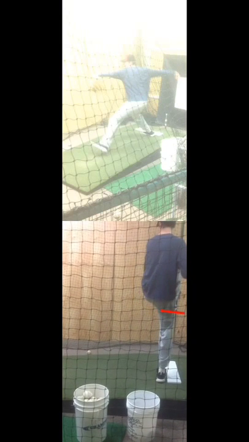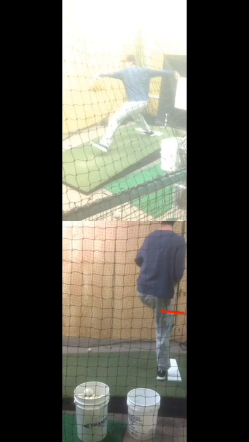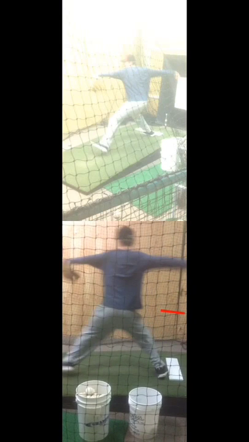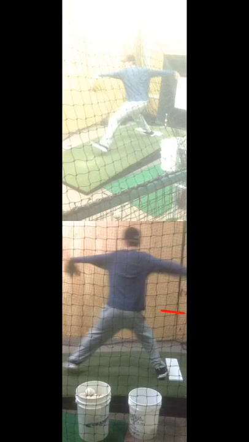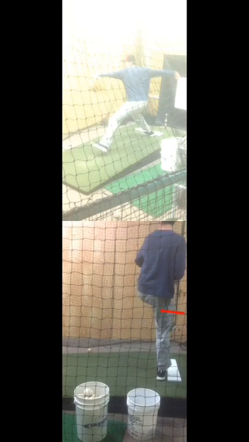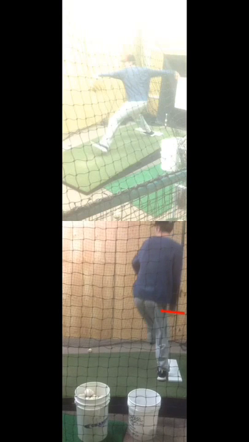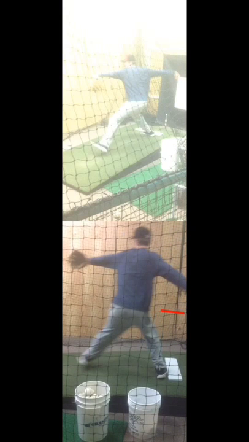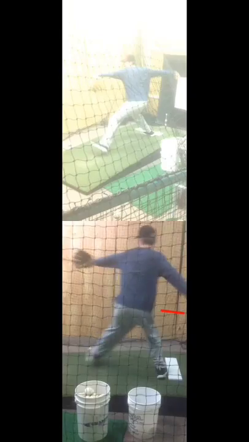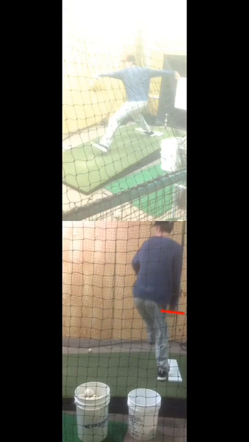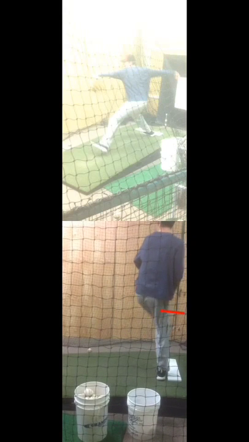So to give you an example, this position right about there, okay? That's where we want to be as we're coming out of the leg kick. If you look at yourself about right here, that's where we want the back hip at the top of leg kick, okay?